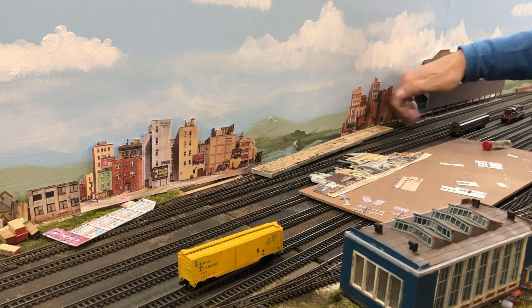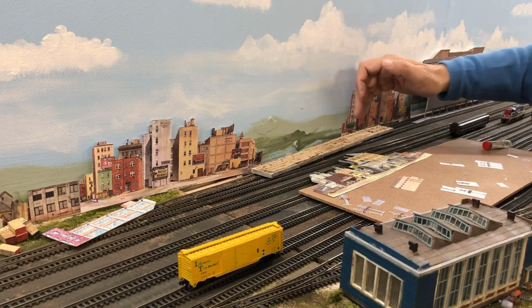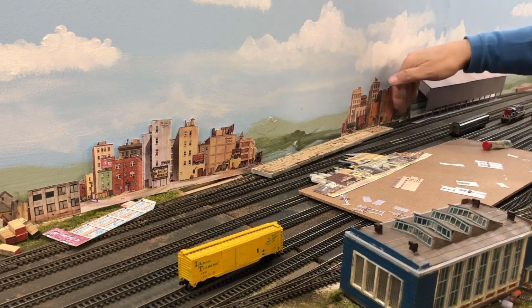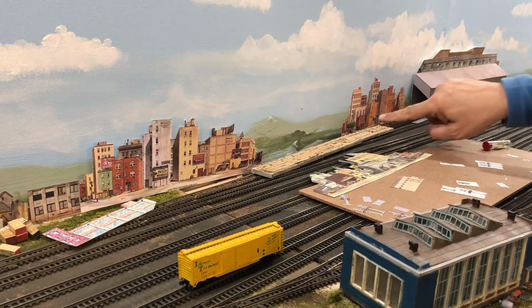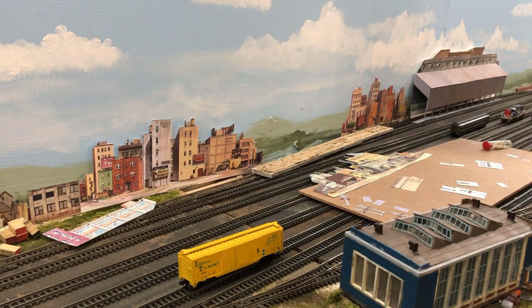If you make photocopies of your backdrops, you can put on a little bit heavier paper and that'll help it. The only problem with these is you have to cut the backdrop, or there's no sky, so you have to cut that out, but it makes for a very flexible backdrop.